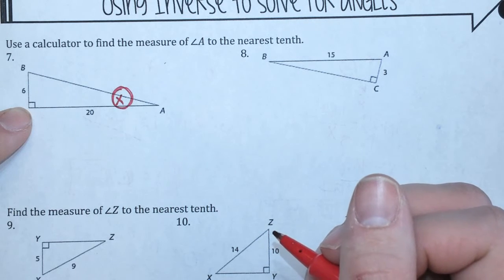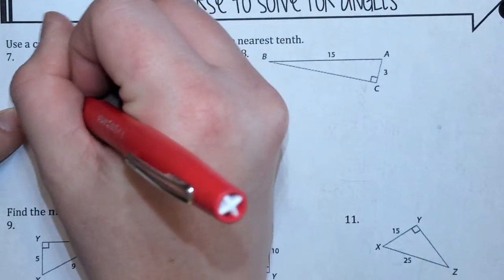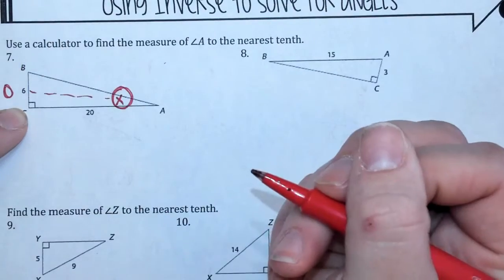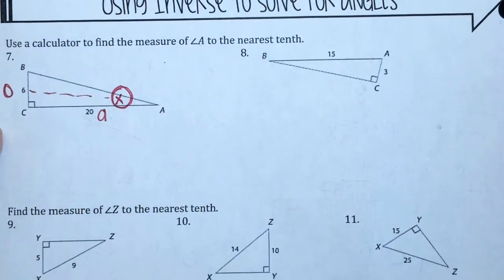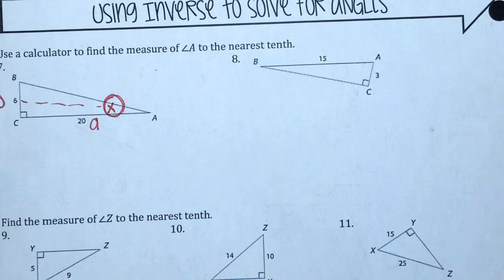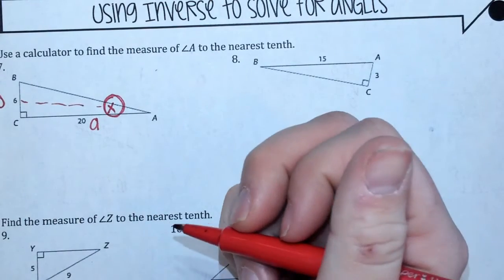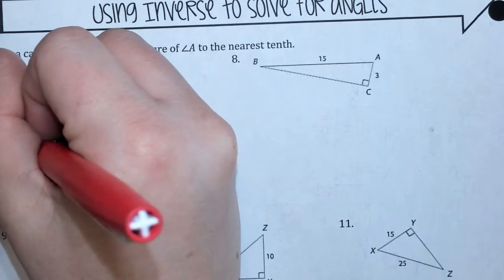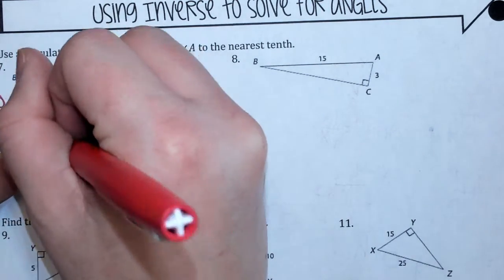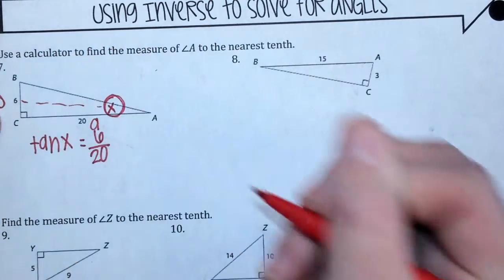I got it? John, what do you think? Tangent. Here's why. This is your O, and you don't have your hypotenuse, but you have your A, your ADJ. I like to say ADJ. It's way more fun. Okay, so let's set up our trig function. Now, we've been putting the angle measure right beside tan, but we don't have the angle measure. So it's going to look like this. Tangent of x equals 6 divided by 20.